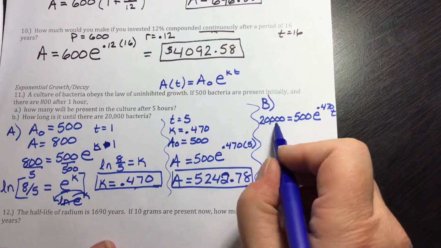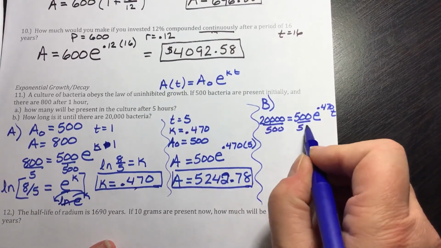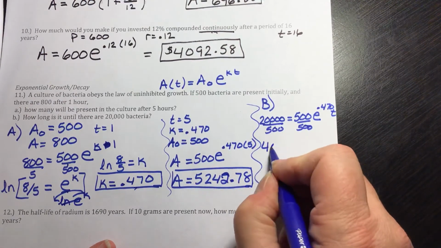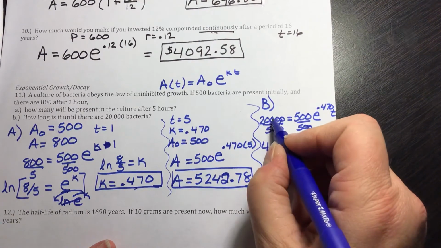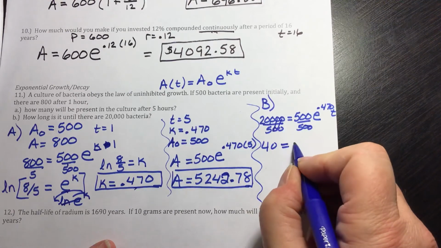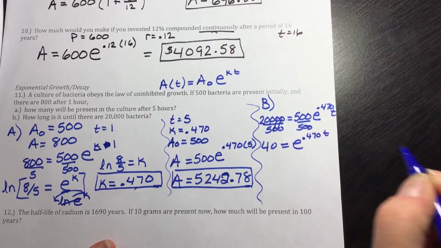All right, so first thing I need to do is divide both sides by 500, and I get 40 here. 20,000 divided by 500 is 40, and this is e to the 0.470t.